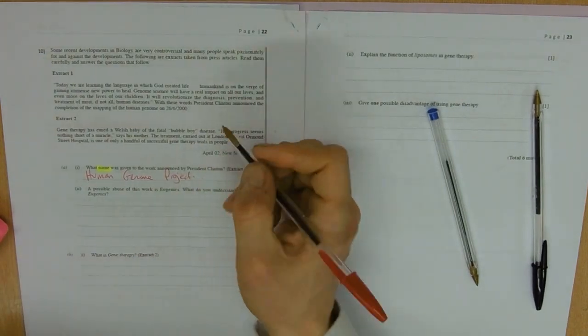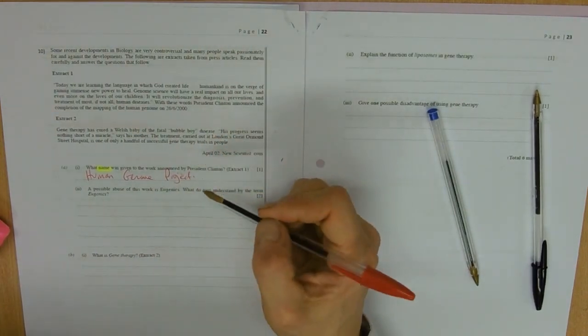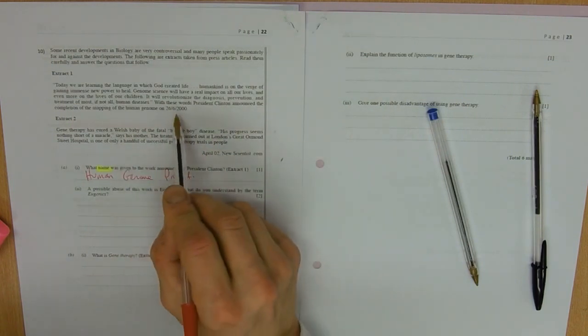The 100K project wasn't even thought of then, so this is early on.